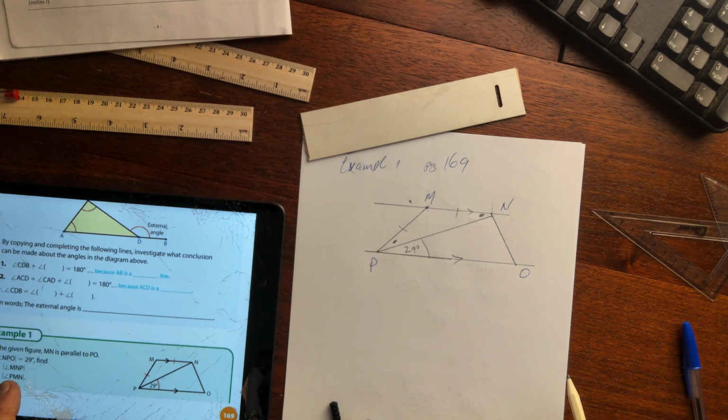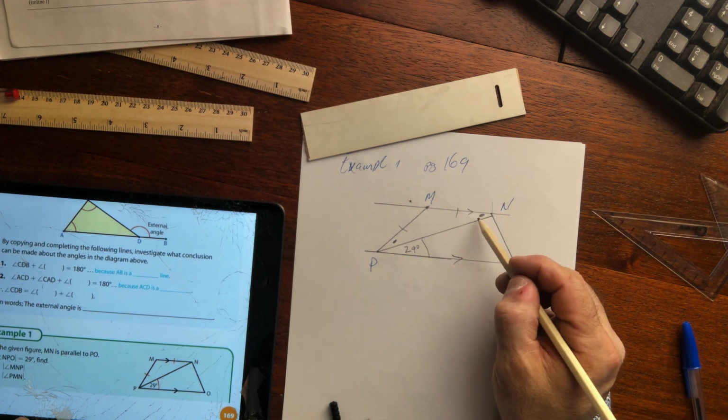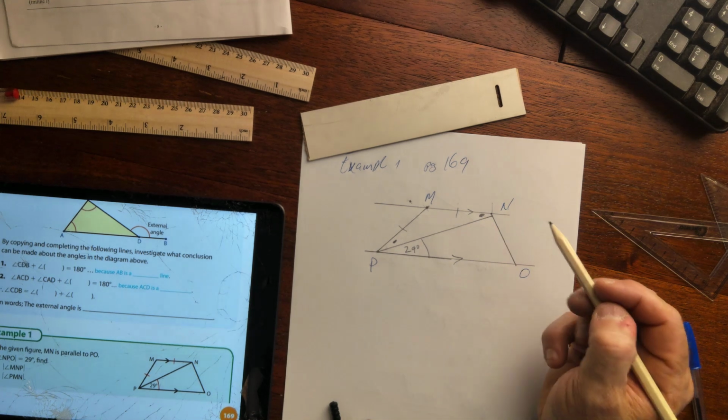Find the angle from M to N to P. Find this angle.